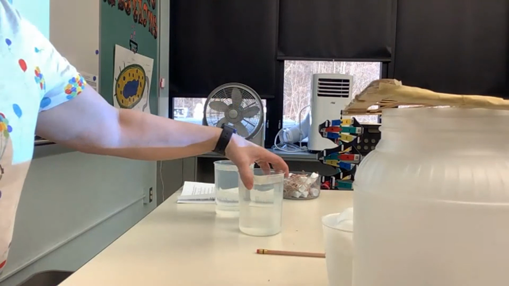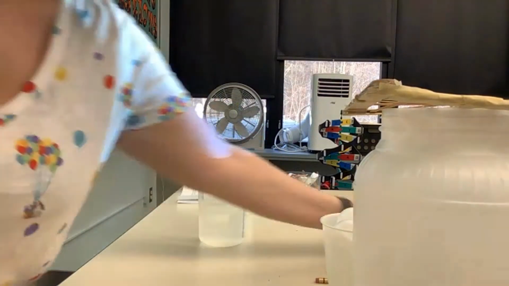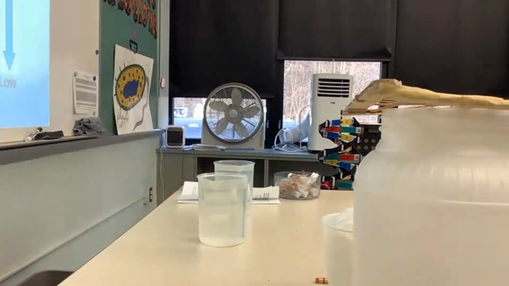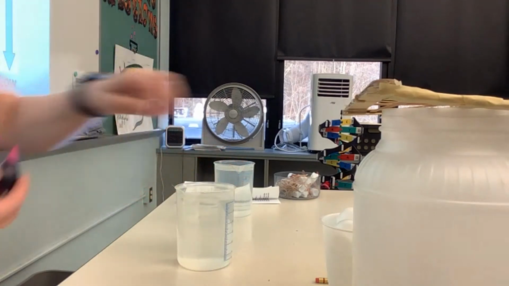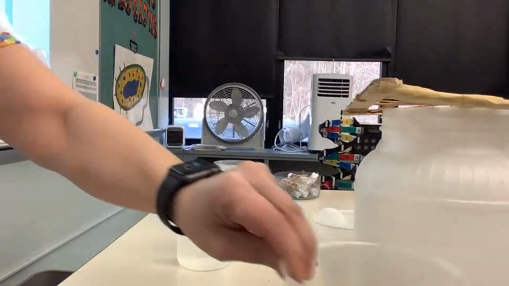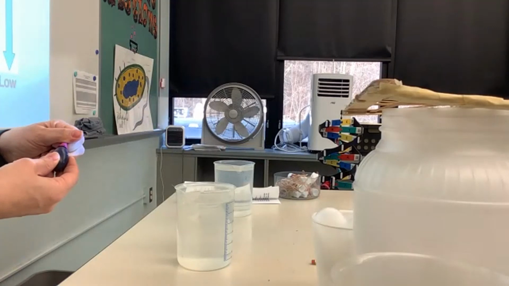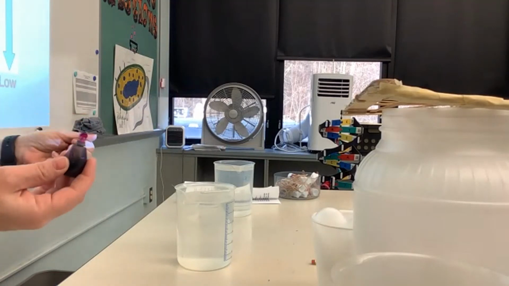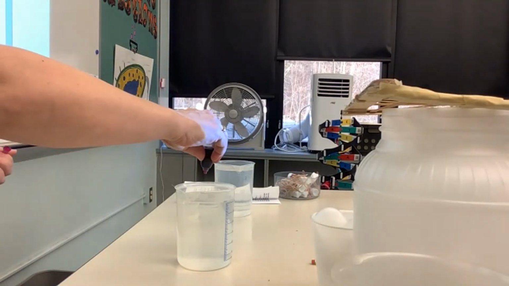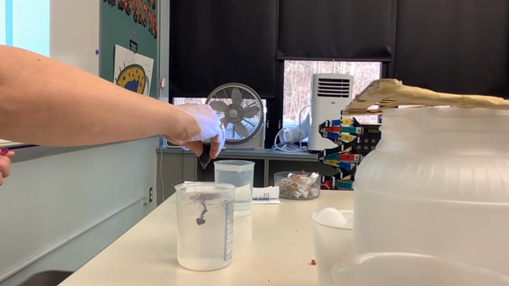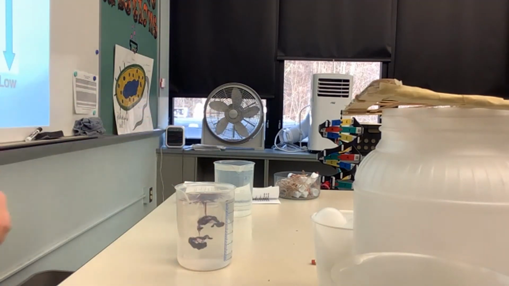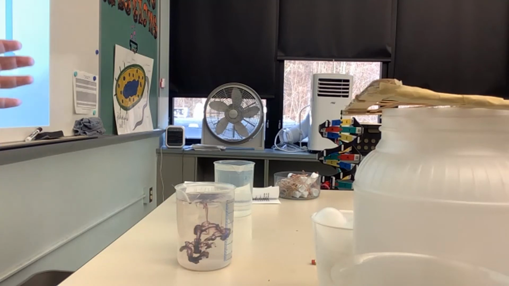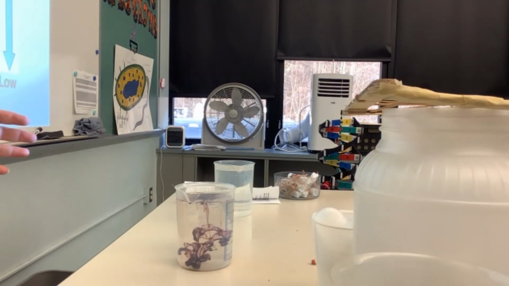So just a normal container of water, okay? Regular food coloring. I'm not going to do anything to this. I'm not going to stir it. You can literally see those particles moving, right?